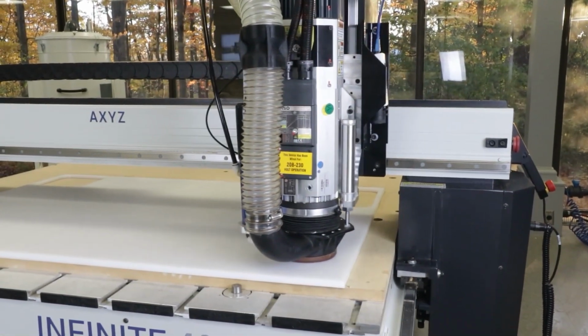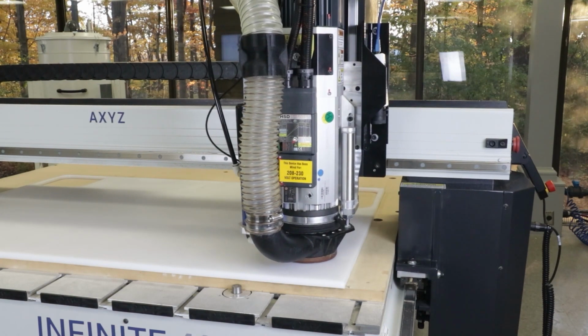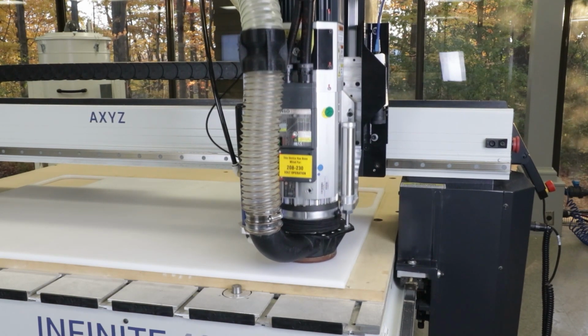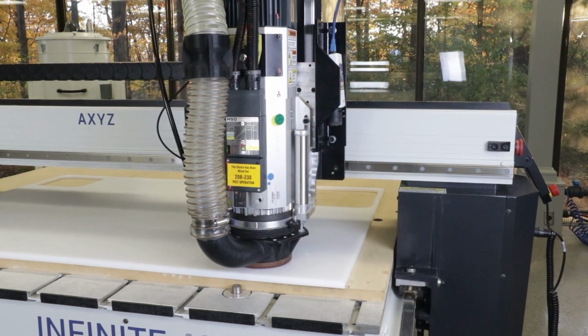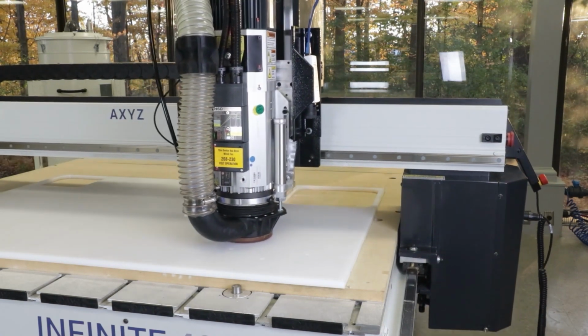For the next cut, we're cutting 1/2 inch UHMW. Now, similar to with the PVC, both the tools I'm using with the UHMW are going to be O-flute upcut tools. Again, when cutting plastics, we're just trying to get the chips out of there as best as we can.